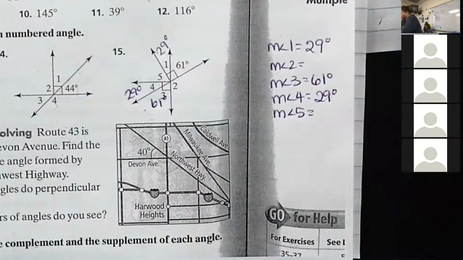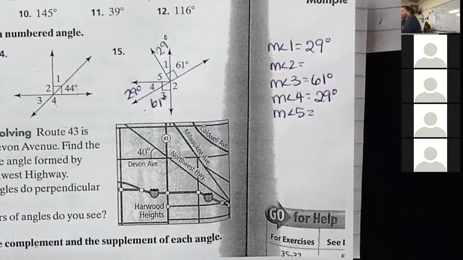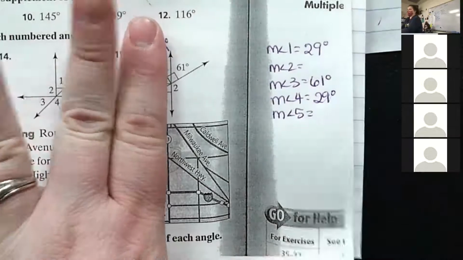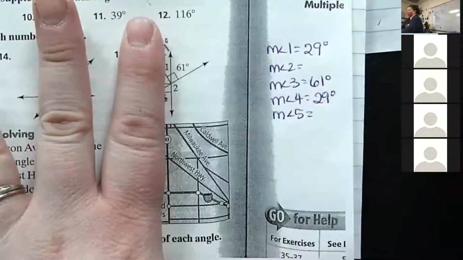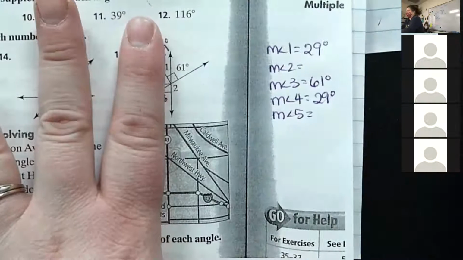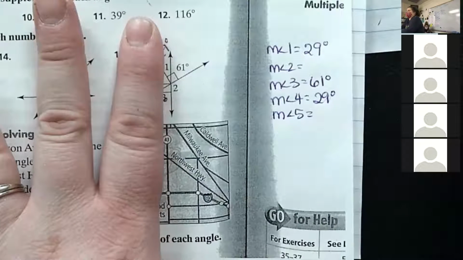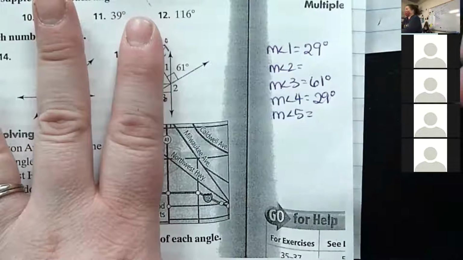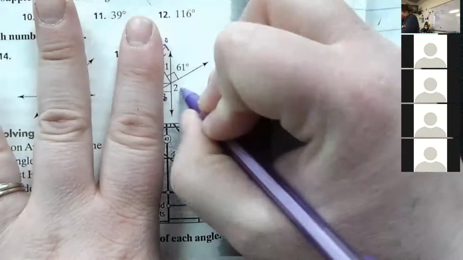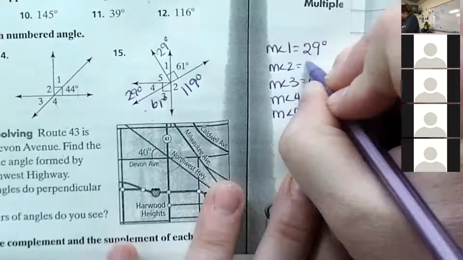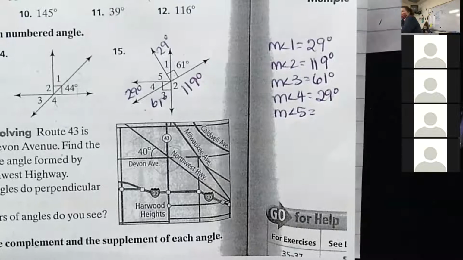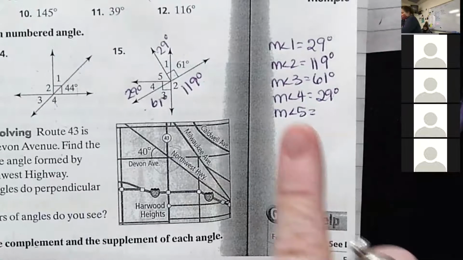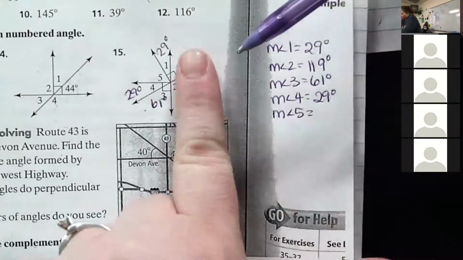Now what? You do have a straight line right here, right? Right. 61 and angle 2 together make a straight line, so what's 180 minus the 61? 119. Love it. All we have left is angle 5. How are we going to find angle 5? 90 minus 90 minus angle 1?